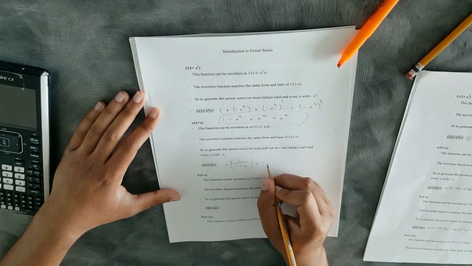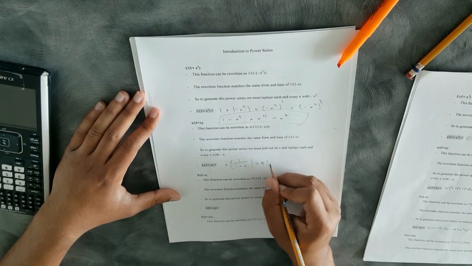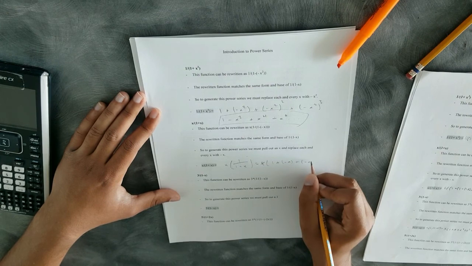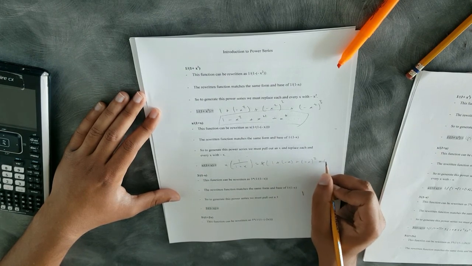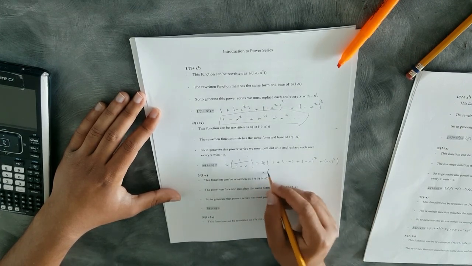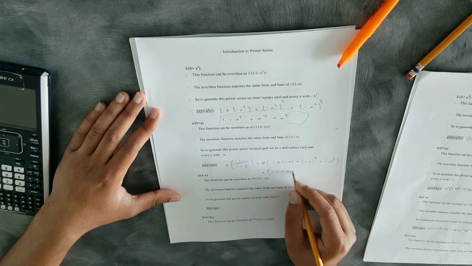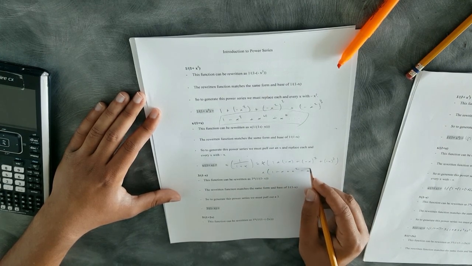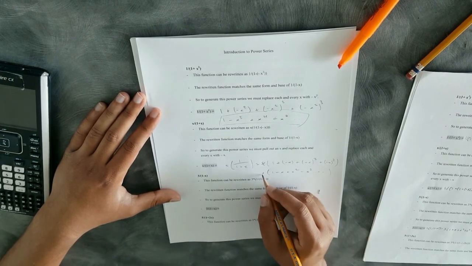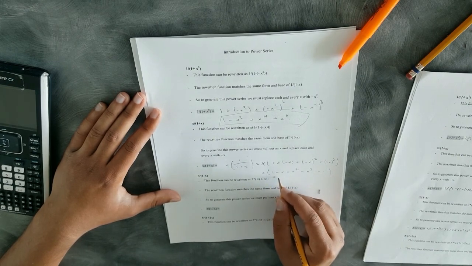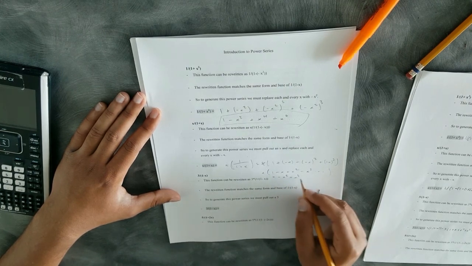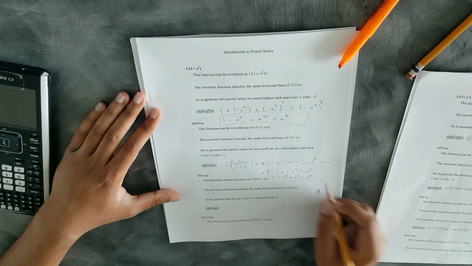So we'd have, in this case, x times 1 plus negative x plus negative x squared plus negative x cubed, and then simplify that down to 1 minus x plus x squared minus x cubed, and so on. And then we need to distribute this x, so that's x minus x squared plus x cubed minus x to the 4th, and so on.